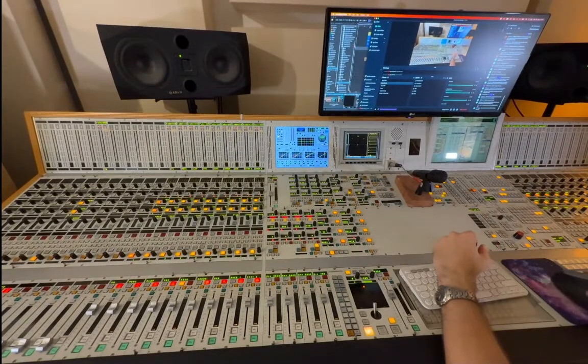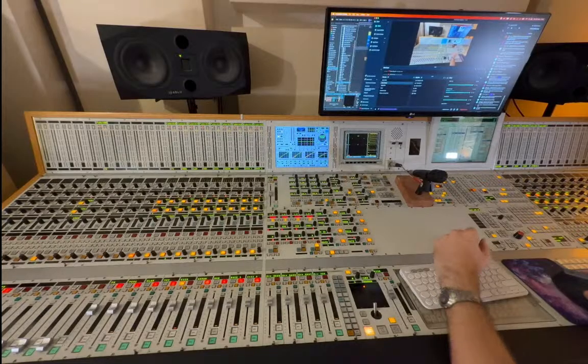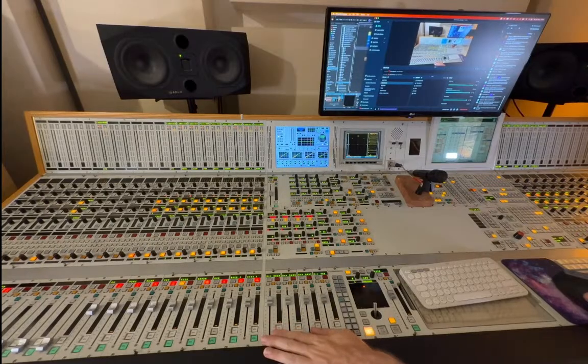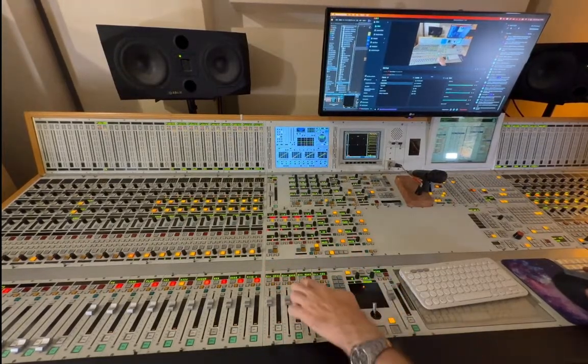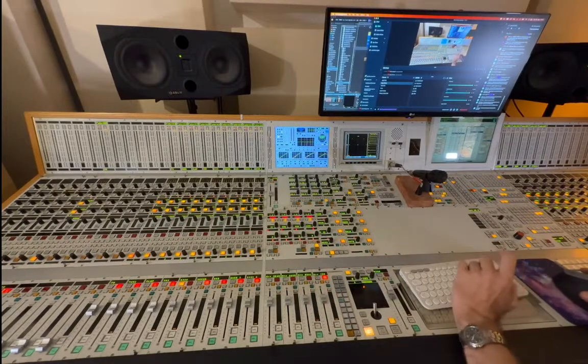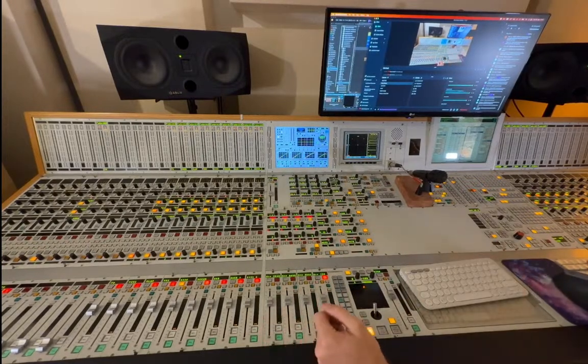That is all. Those spill faders to the left of the pan pad, these are my group faders. I have drums, bass, music, and Vox on here. I actually don't use them a ton in mixing.